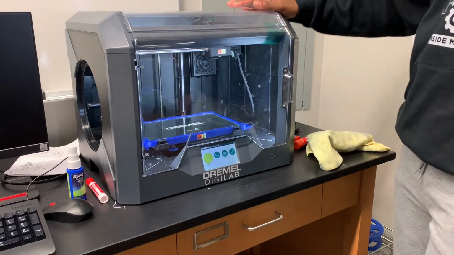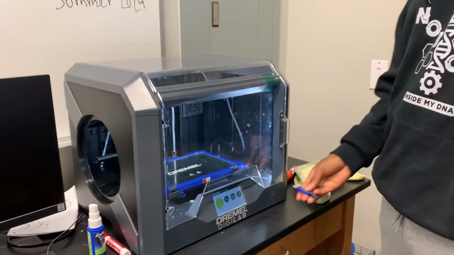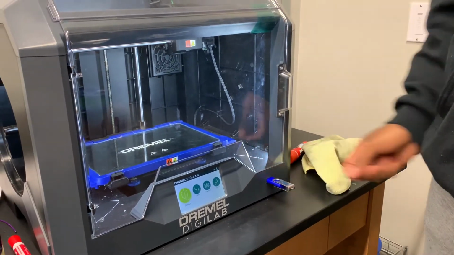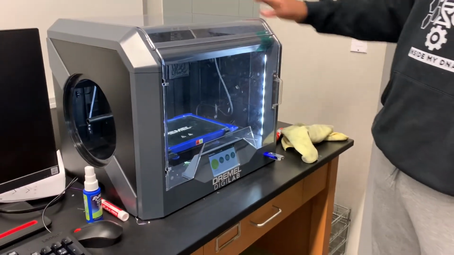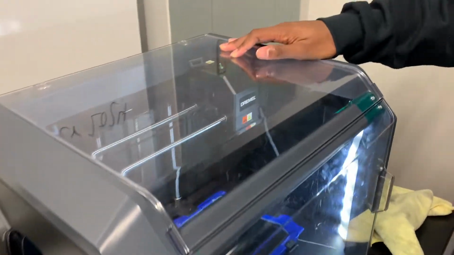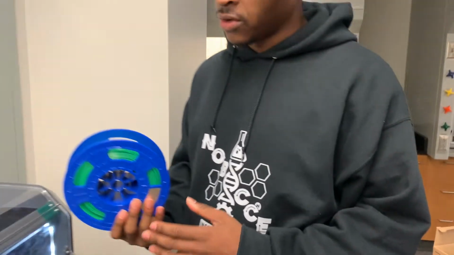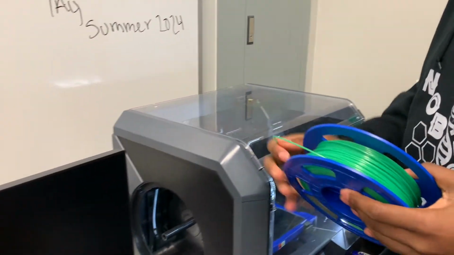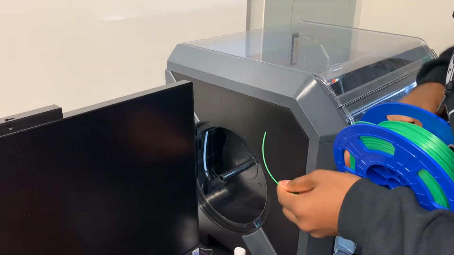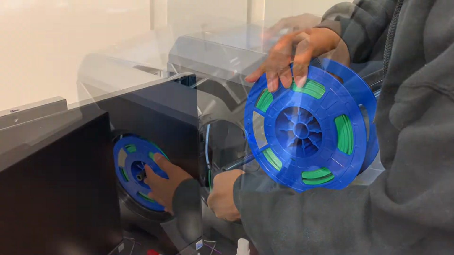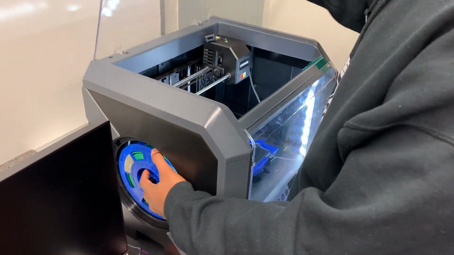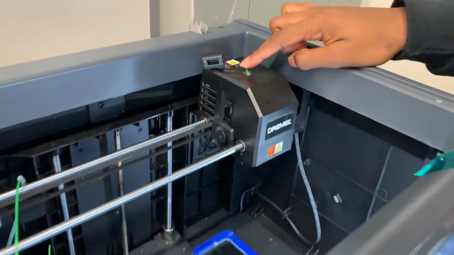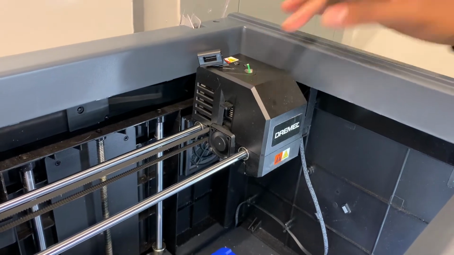Okay, once the 3D printer is on, you want to put in your flash drive. Okay, now you want to put in your filament of your choice. For this, it's going to be green. Make sure you get the end. You want to put it into the tube, this white tube. Okay, once it's in the tube, if there's filament already in here, you have to take out the filament. So there's filament in here, so you have to take that out.